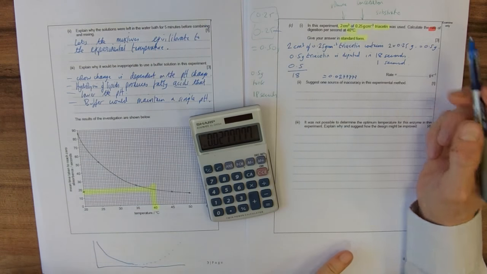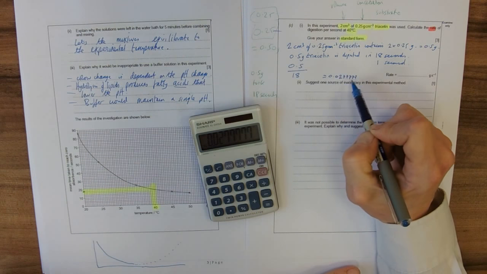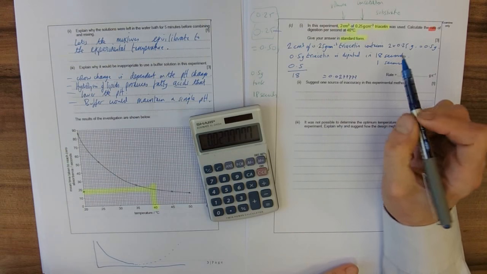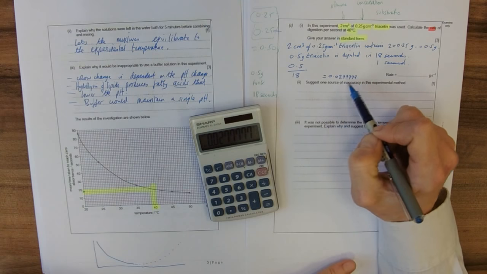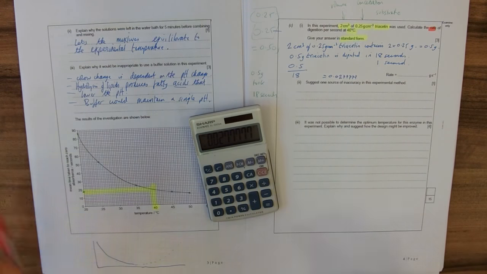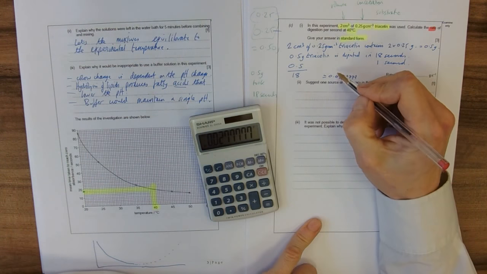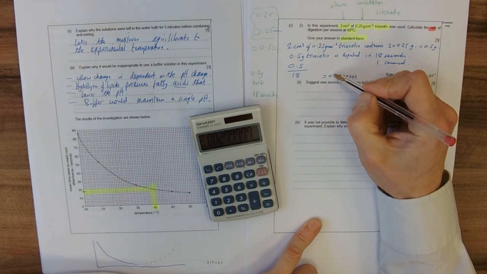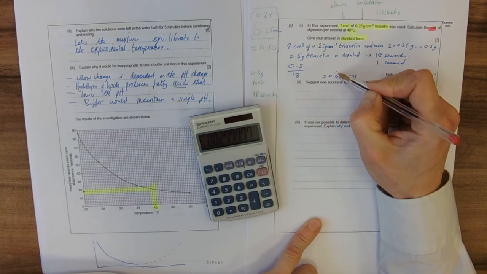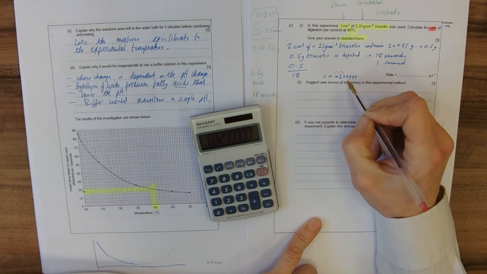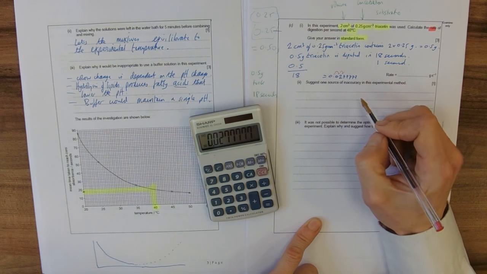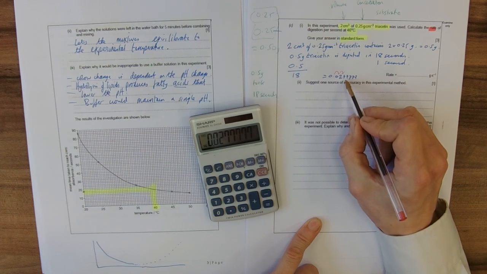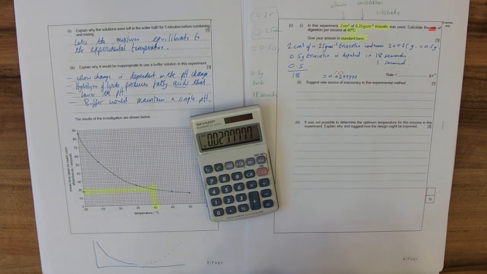So standard form, and how many decimal places or significant figures should we use? Well, everything seems to be in 2 significant figures, so I'm going to use 2 significant figures. I'm going to move our decimal place. We want a number between 1 and 10, so I'm going to move it there, and then move it again, and then 2.7 or 2.8 is going to be our answer. How many decimals is that? Yeah, 2.7.